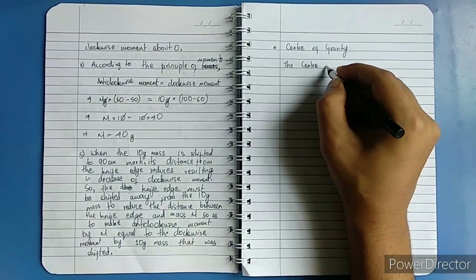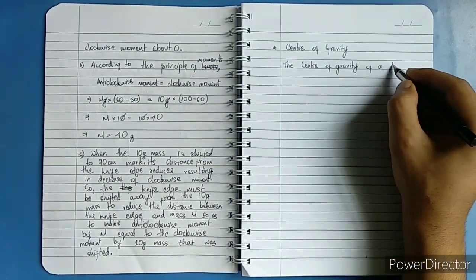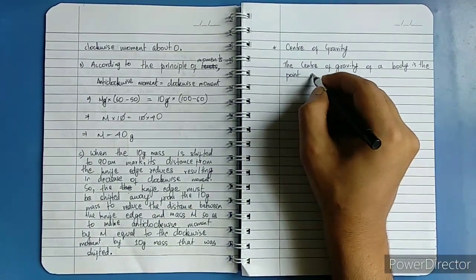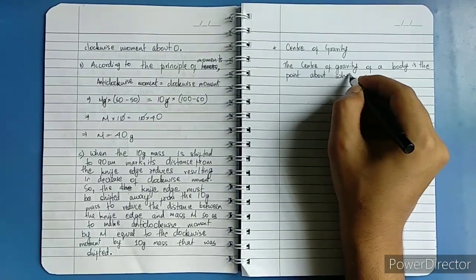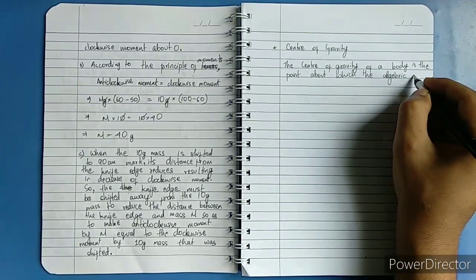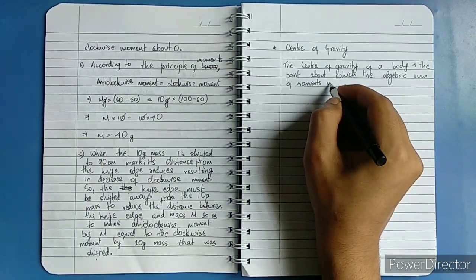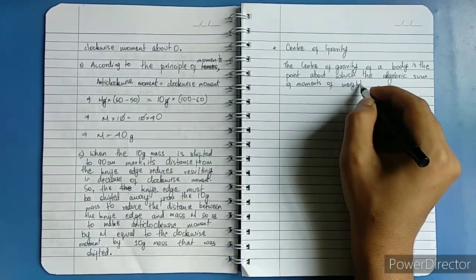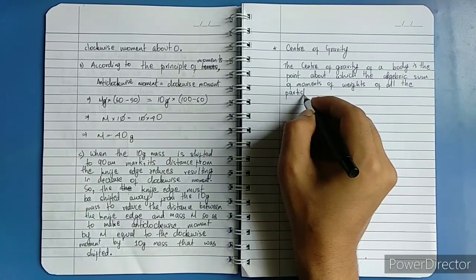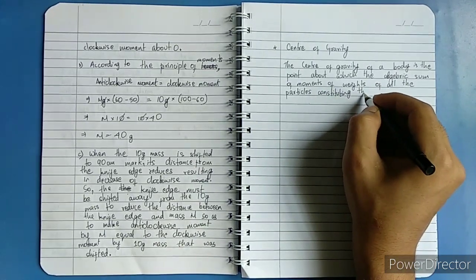The center of gravity of a body is the point about which the algebraic sum of moments of weights of all the particles constituting the body is zero.